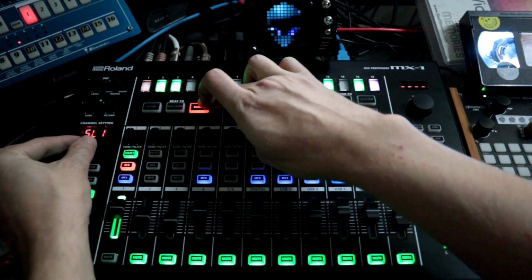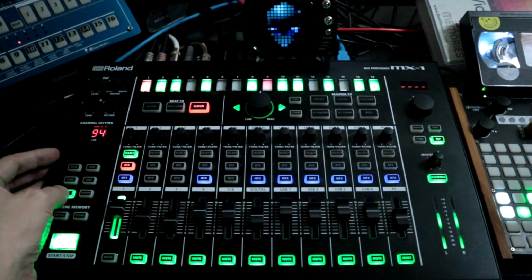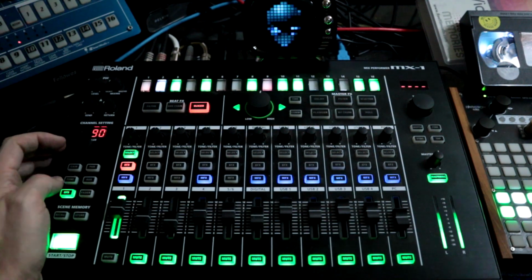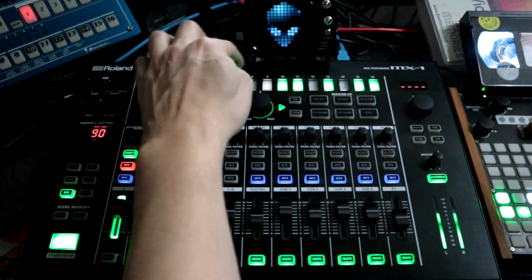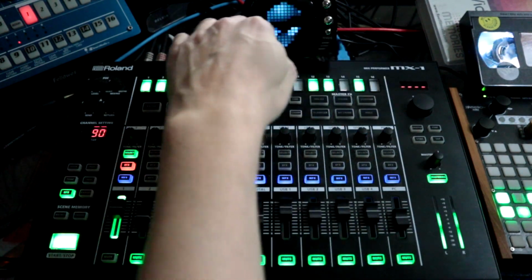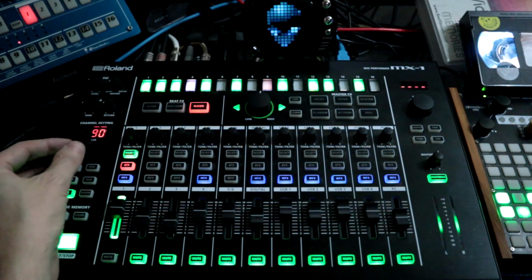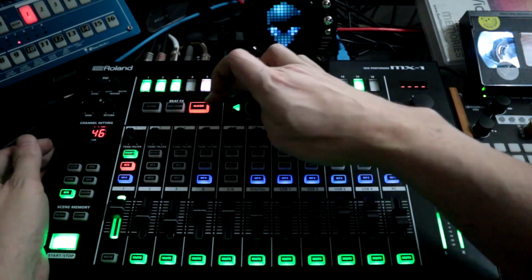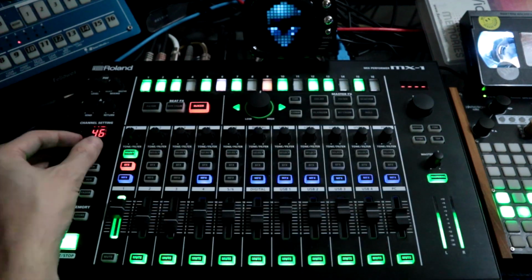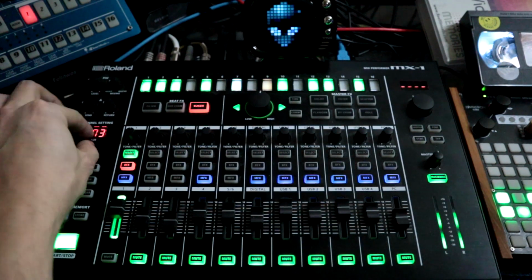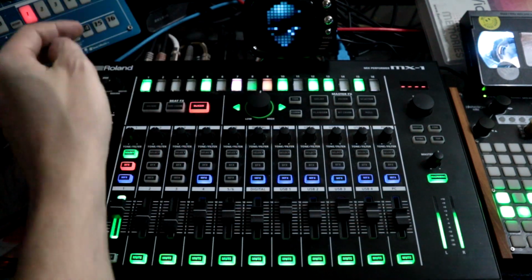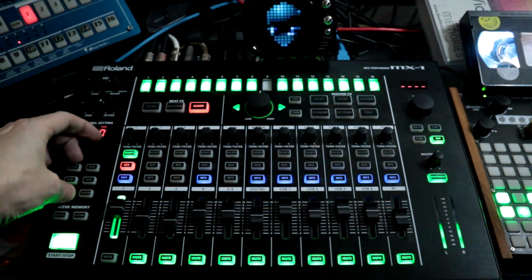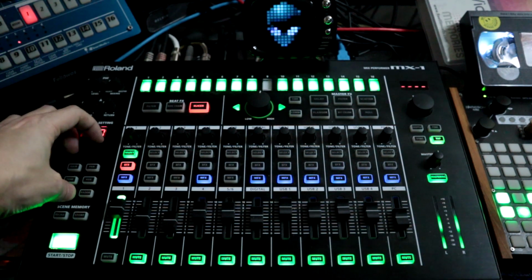Let's change to the next slicer. Hear a little bit of different sound there. Increase the gate. Change the slicer. You can see it comes in louder this way. We're going to turn the gate down. Bring it up.